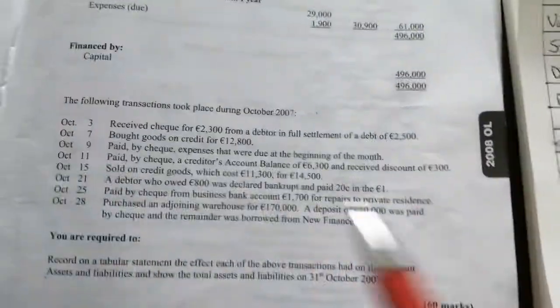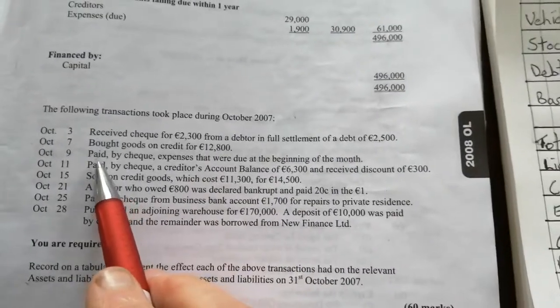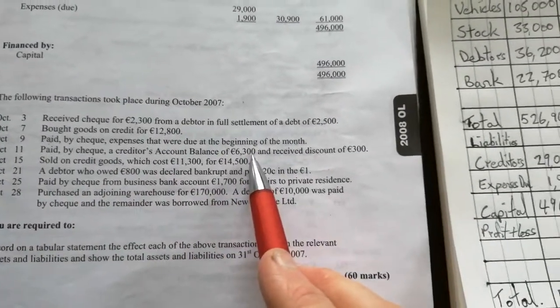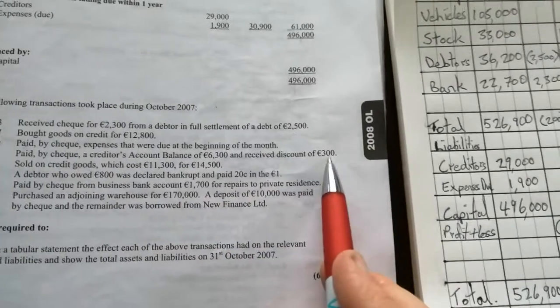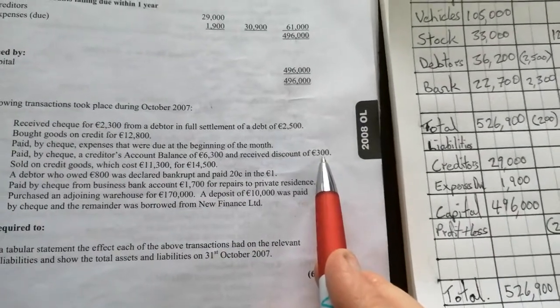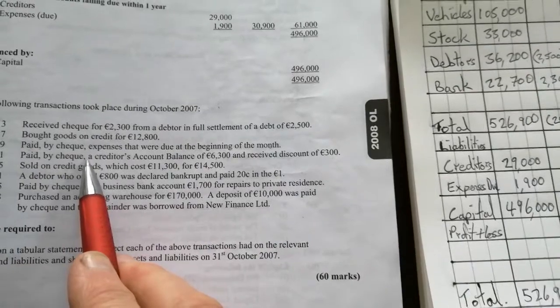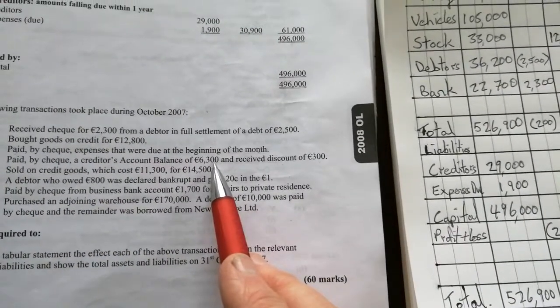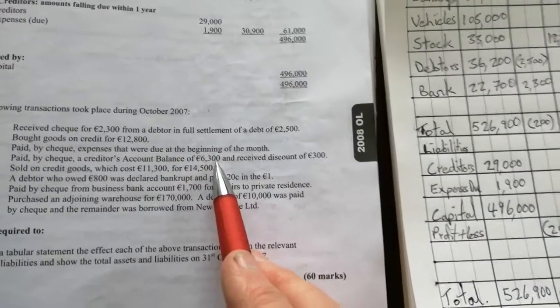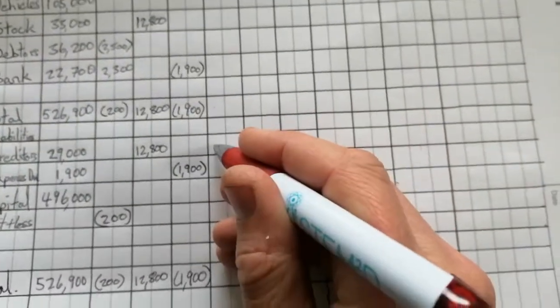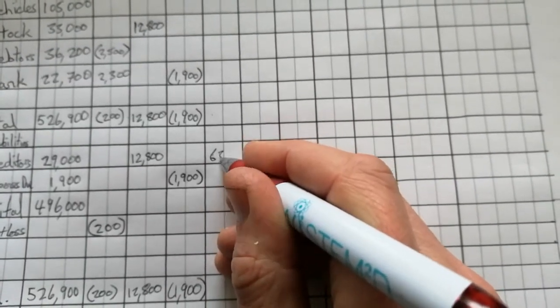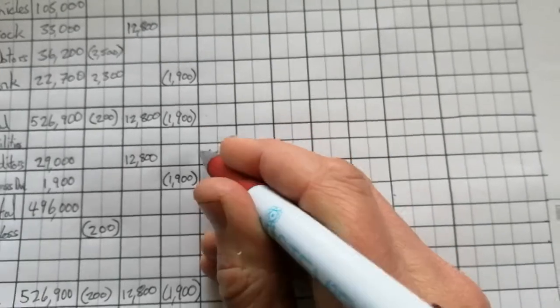Okay, moving on to the 11th. Paid by check a creditor's account balance of 6,300 and received a discount of 300. So this time it's a discount received. So we paid by check a creditor's account balance of 6,300. If the account balance was 6,300 and we paid it off with a check, then our creditors goes down by 6,300.